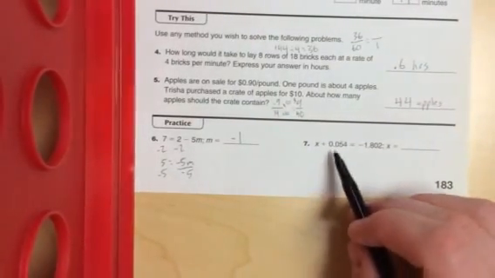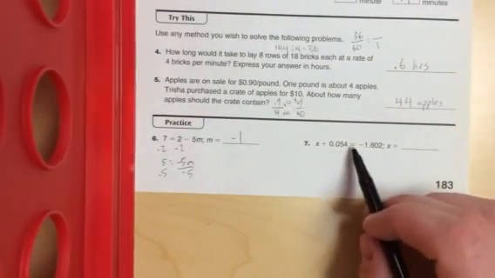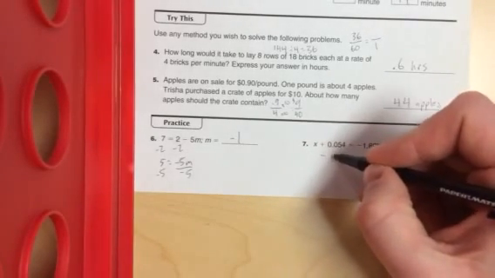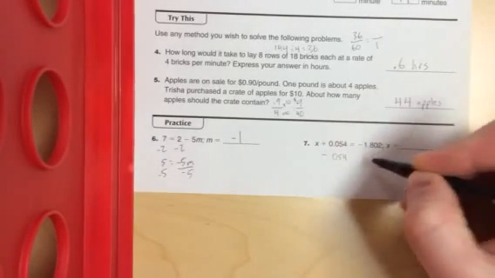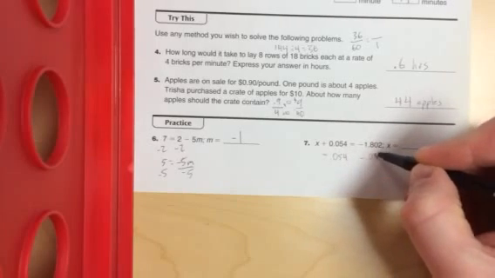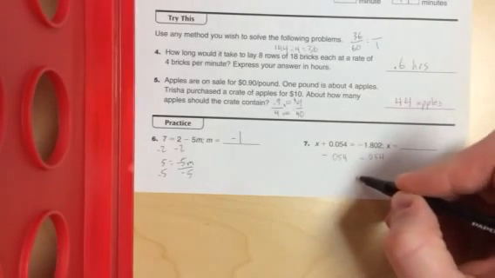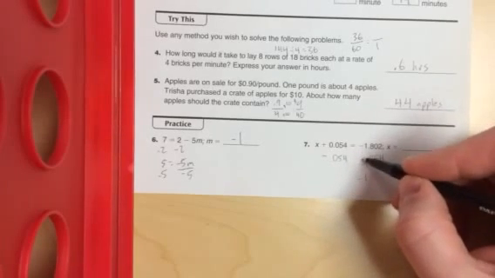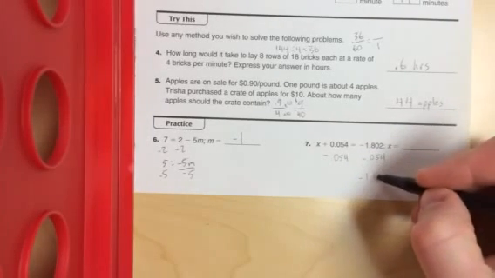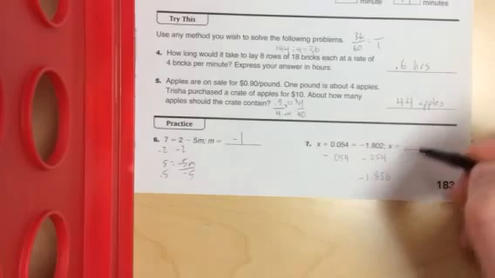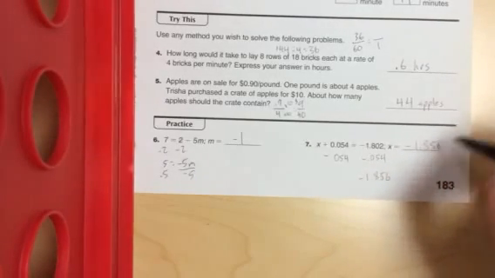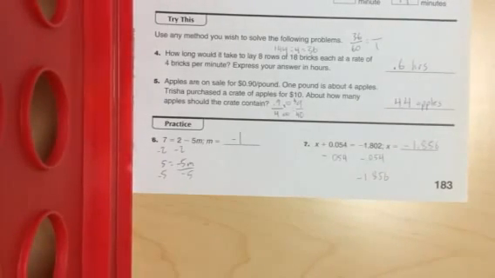Then over here, x plus 0.054 equals negative 1.91 or so. I would subtract 0.054 from each side. And when I do that, over here I'm left with negative 1.0, and I've got two negatives, so I'm just going to add them together. This would be 8, 5, 6. So x will be negative 1.856. Hopefully, if anybody got stuck anywhere, that helps you get through it.